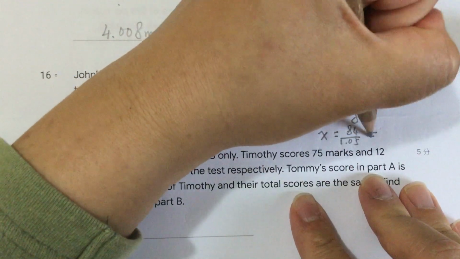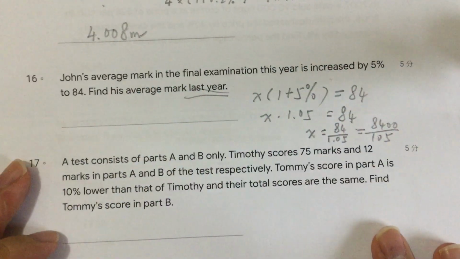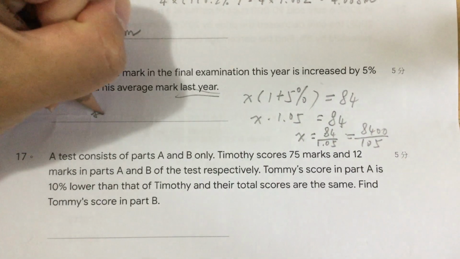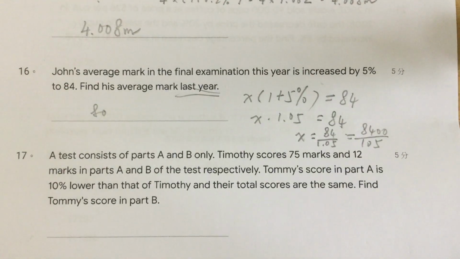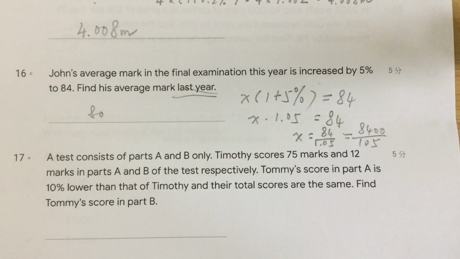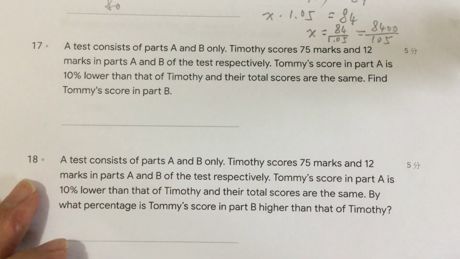So what does that mean? That is 84,000 divided by 105. So the answer for this one is 80. Okay, you can do the cancellation. You can cancel the 21 first, and you get 400 over 5, and then after that 400 over 5, so you get 80 immediately. Okay, now we will have the combination question.